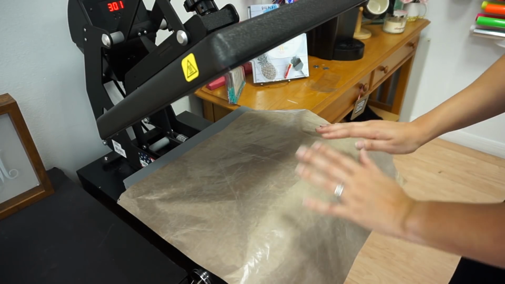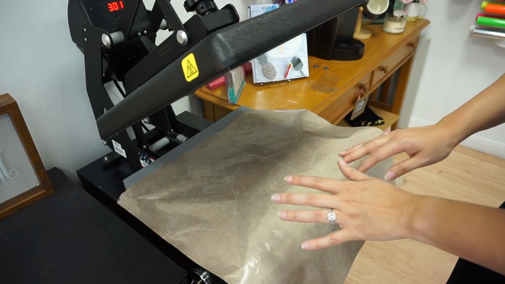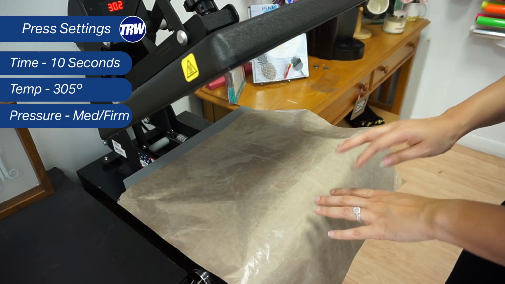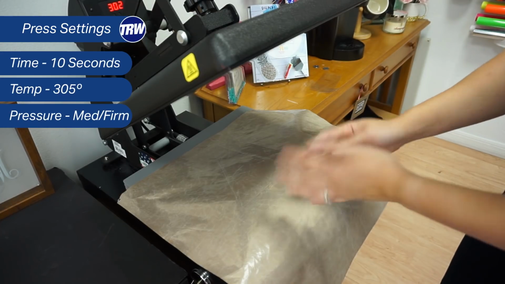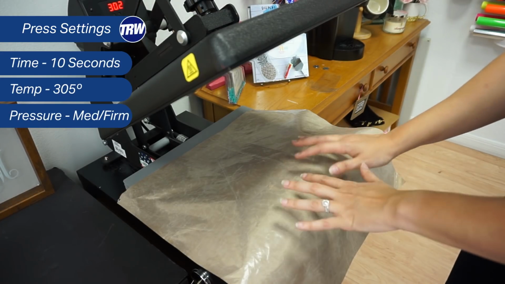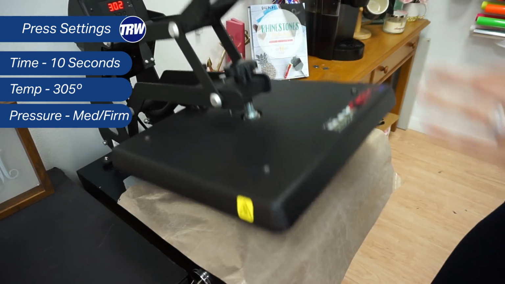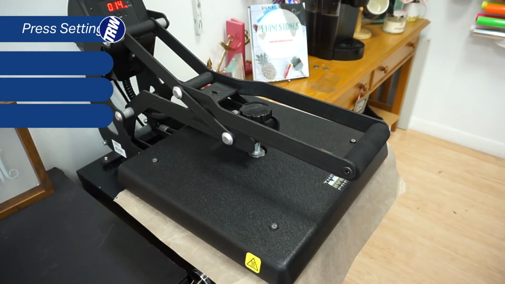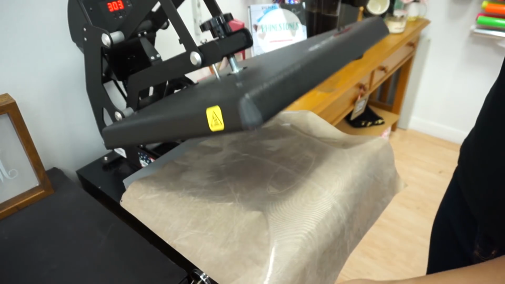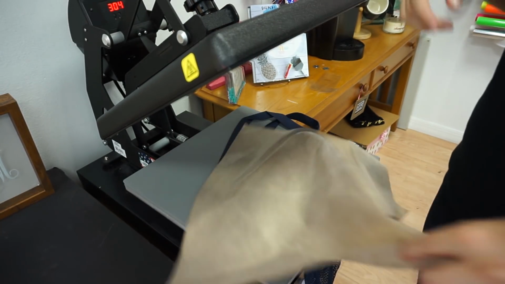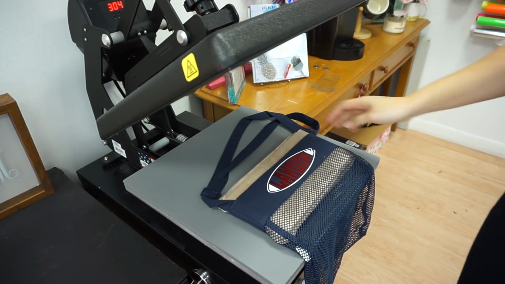So now both vinyls have gotten a couple seconds of heat. What I'm going to do is a last press for about 10 seconds to give it the full dwell time, as they call it, for the full amount of time that this needs heat and pressure down. So let's lift it up. Let me take off my protective cover sheet and set that to the side.